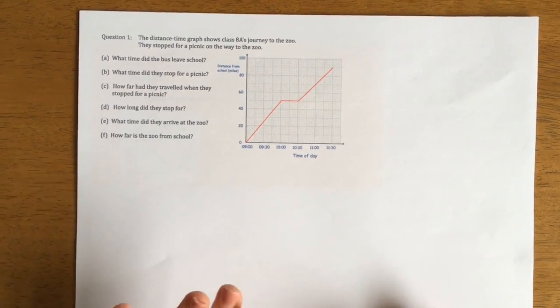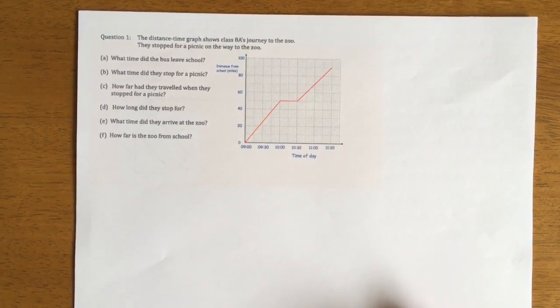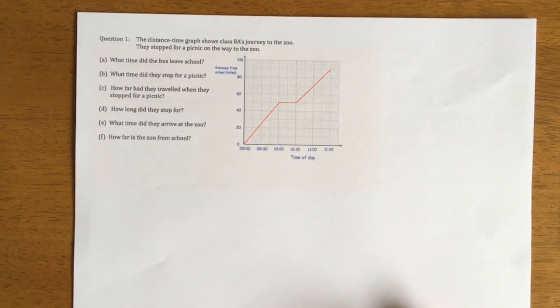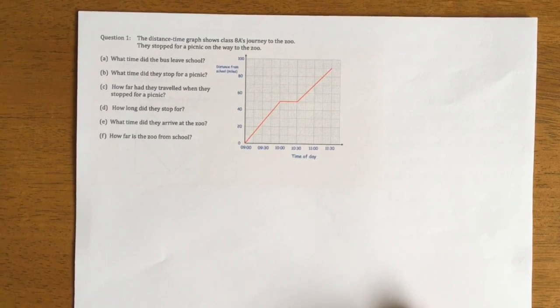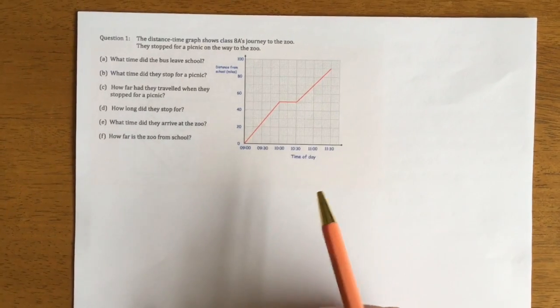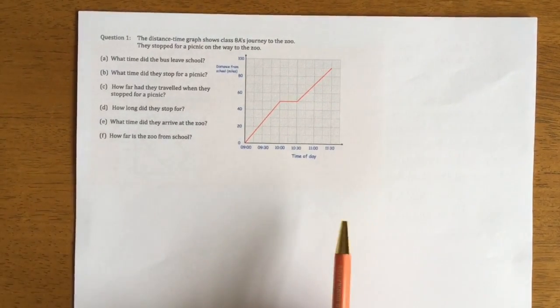So this is an example of what a time distance graph is. I want to go through question 1 with you so you know what you're doing and that you understand what the graph is actually representing. You might have seen something like this in science, but I'm going to go through it anyway.